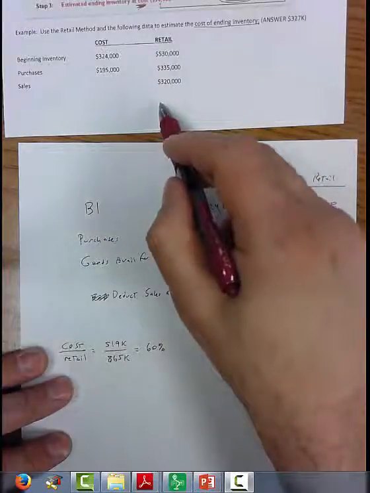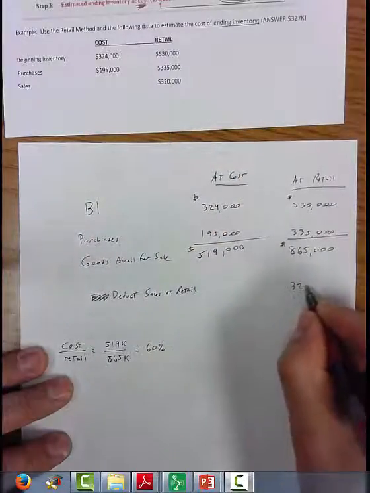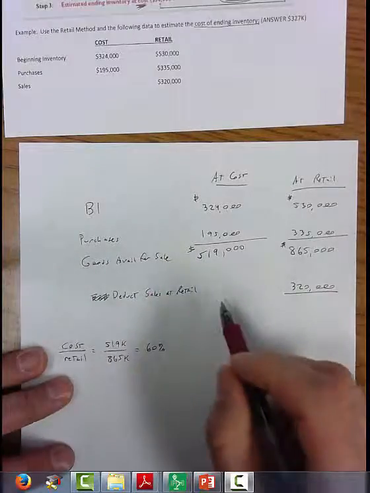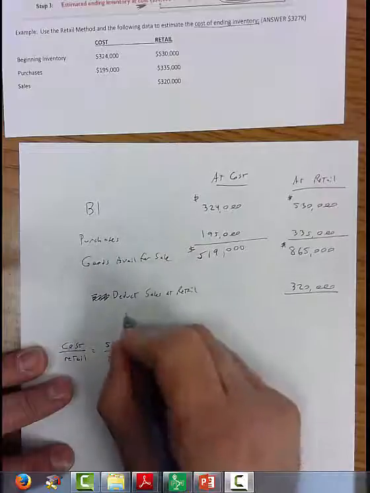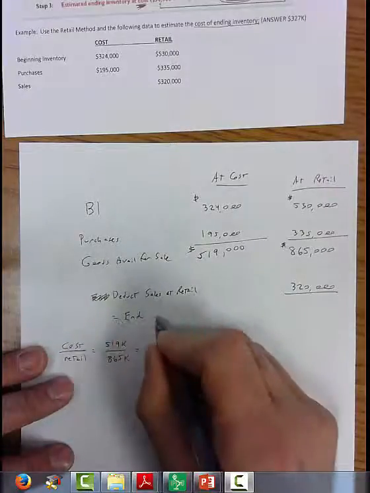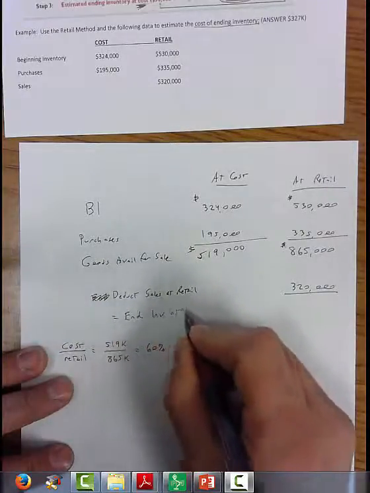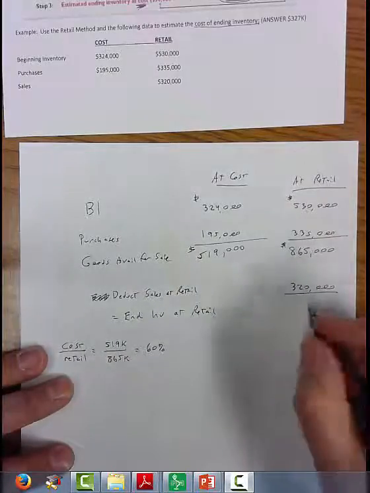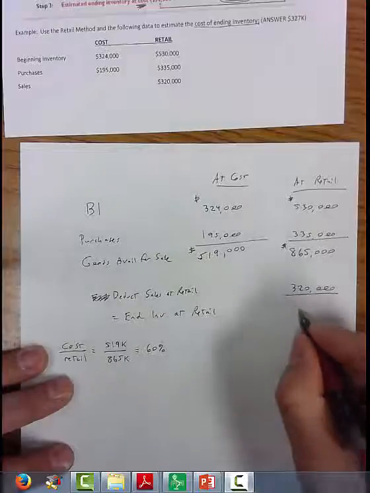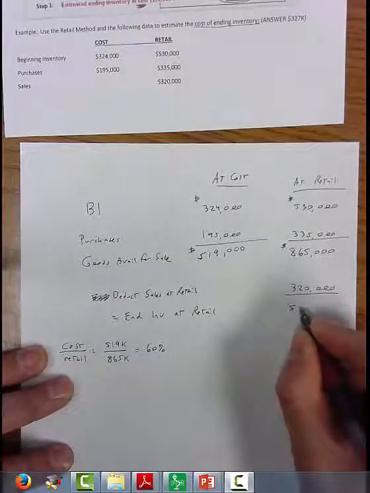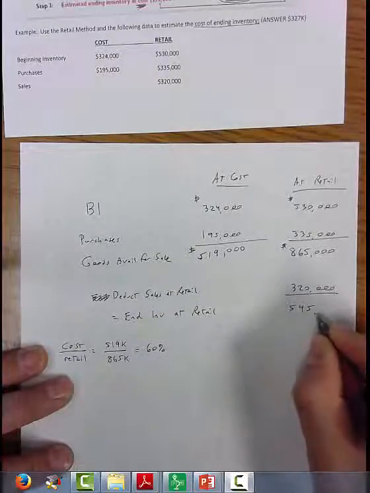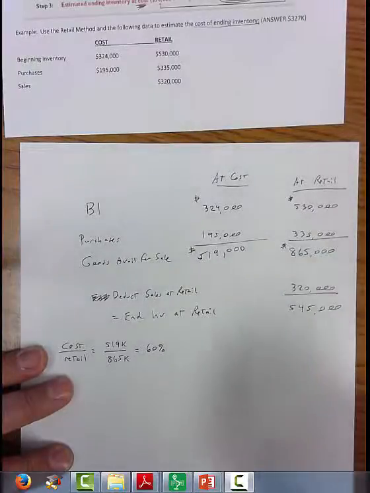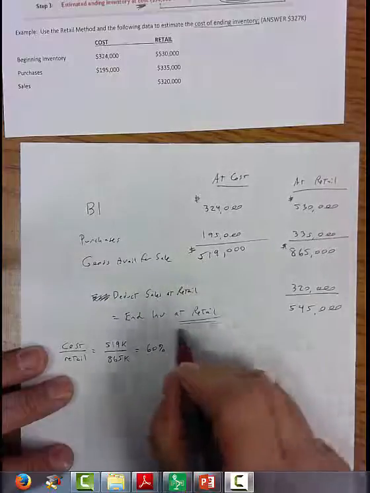It's $320,000. We get to deduct our sales at retail, and that equals ending inventory once again at retail. So 865 minus 320 is 545. Is that right? Yes. That is our ending inventory at retail.